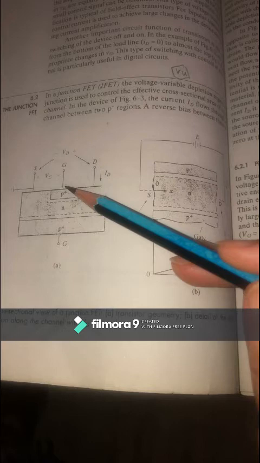In the lightly doped channel, however, the potential varies with the position. That is, in the heavily doped P plus regions, which are the gate, it is constant, but for the lightly doped N region, it varies with position. It means we can consider the channel as a distributed resistor carrying a current I.